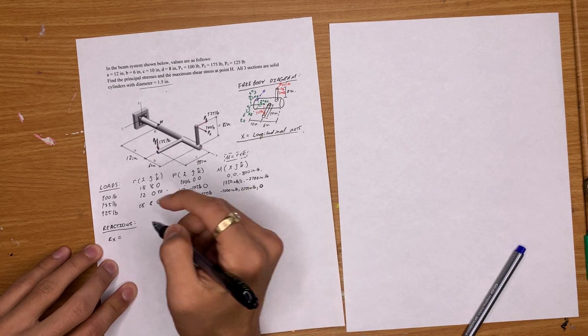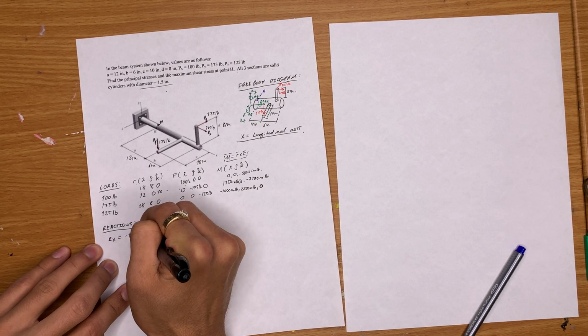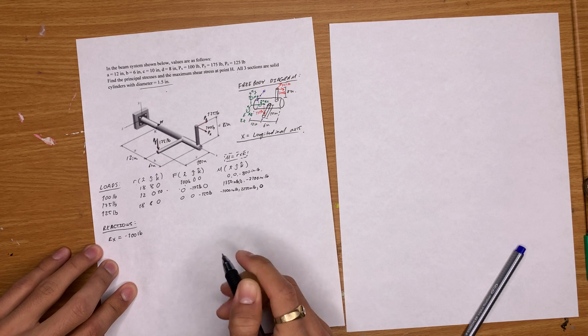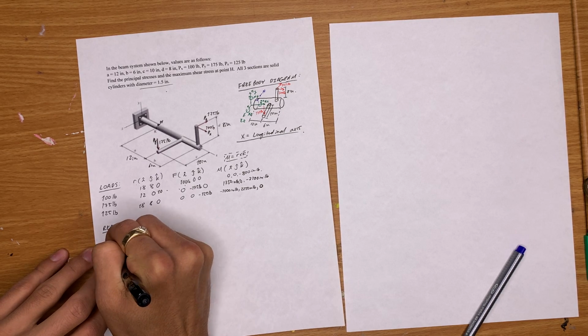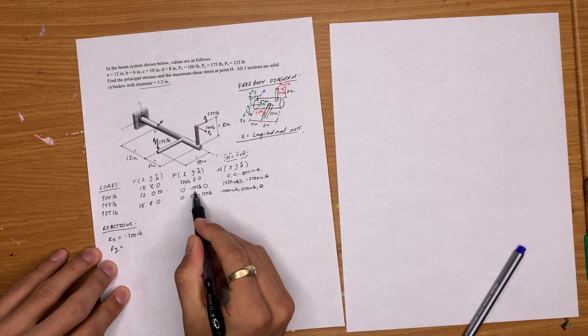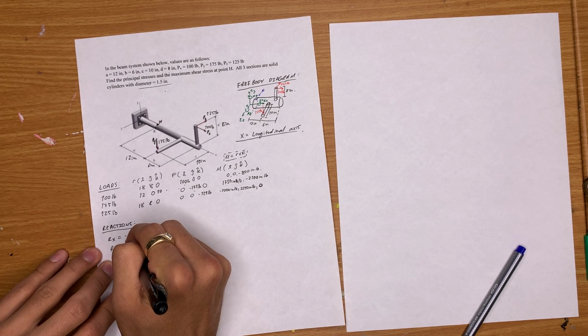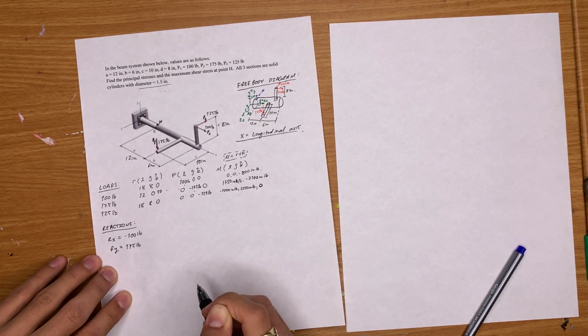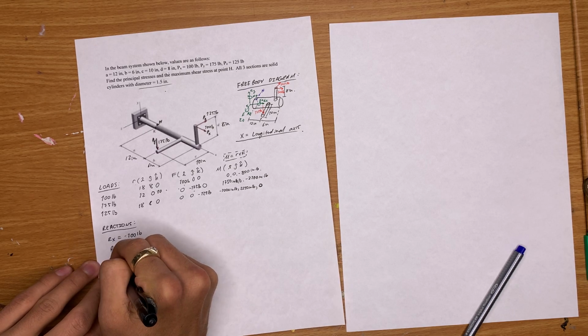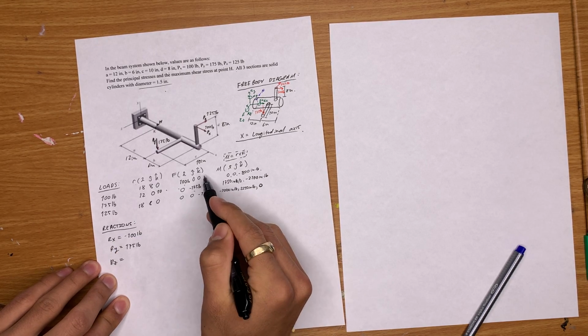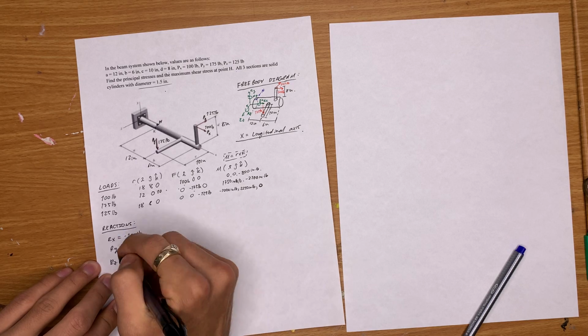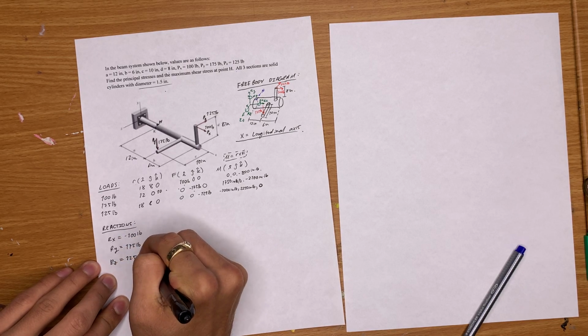Since there is none, it's just minus 100, opposite of 100 pounds. RY, once again, is simply the opposite of the sum of these, which is positive 175 pounds, and then RZ, once again the opposite of the sum of these, so positive 125 pounds.